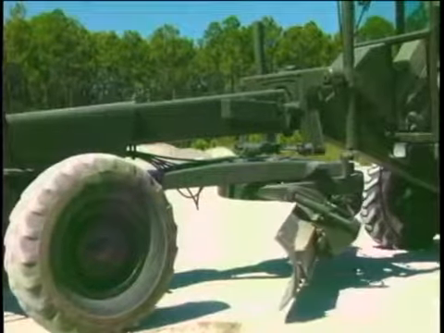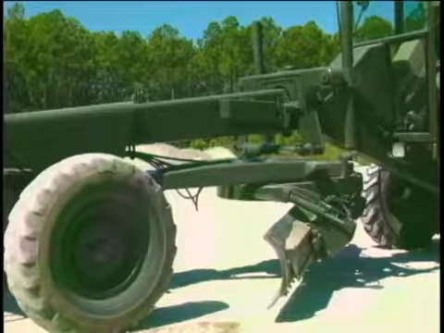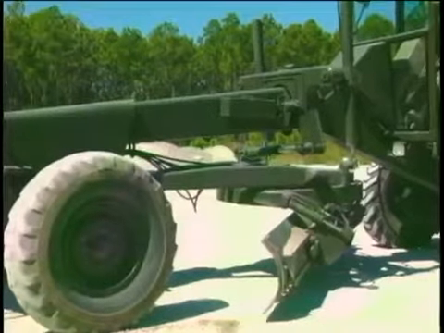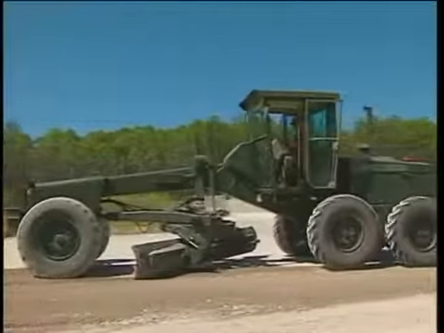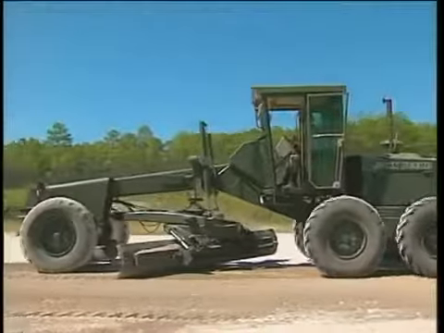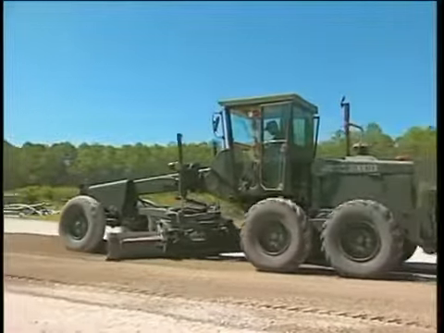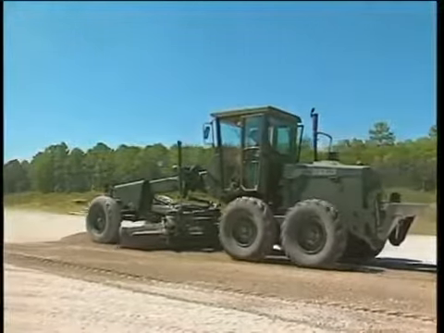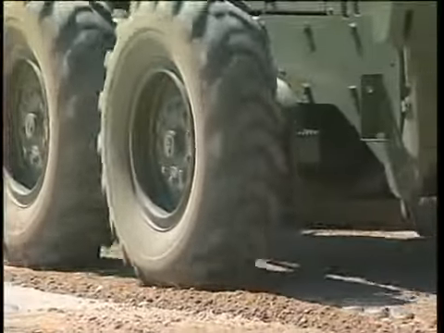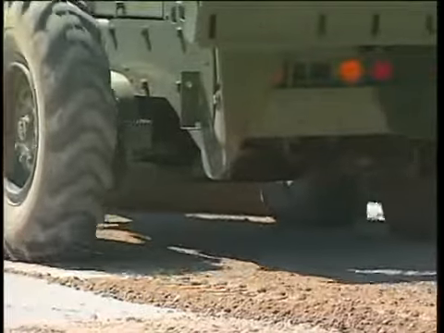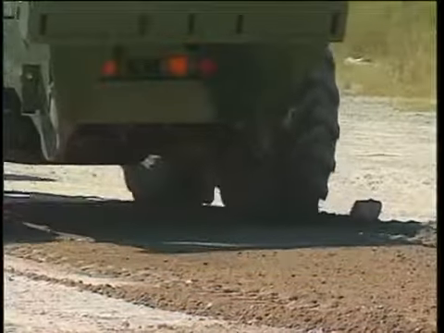Reposition the blade to carry the material in the new direction of travel. As you grade across the fill area, take your time. Make the pass as smooth as possible and distribute the fill material where you need it.